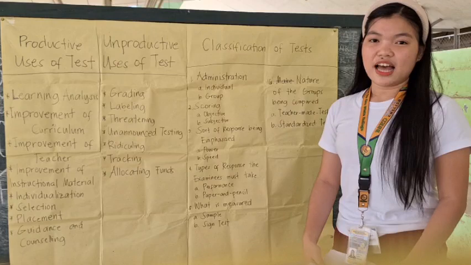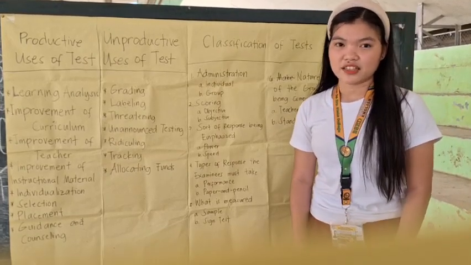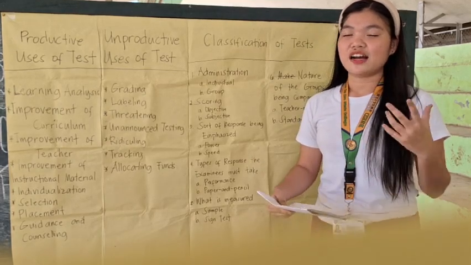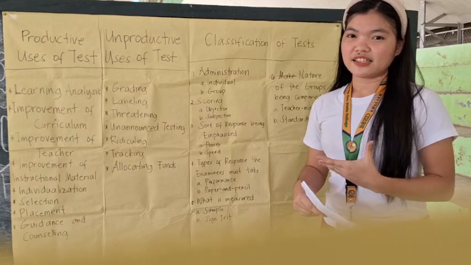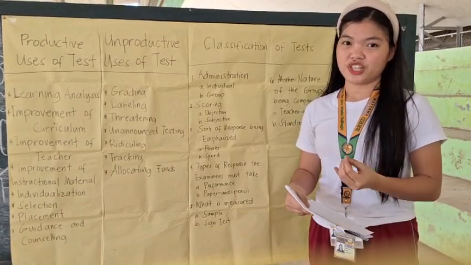So, it is an assessment approach designed to investigate in each task how a student completes a particular task and demonstrates what he or she has learned.